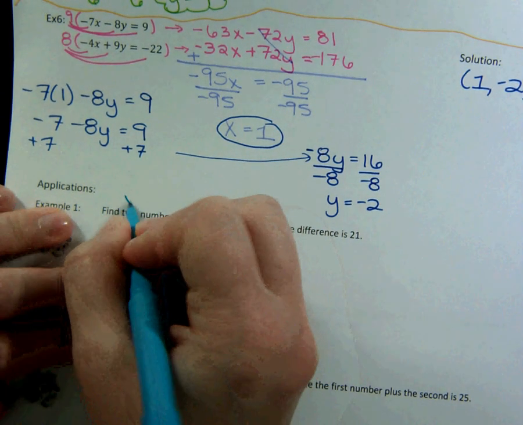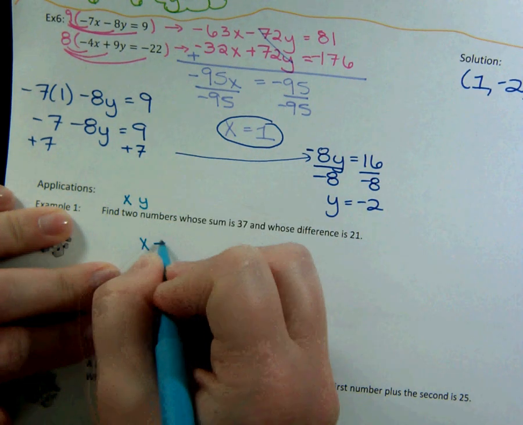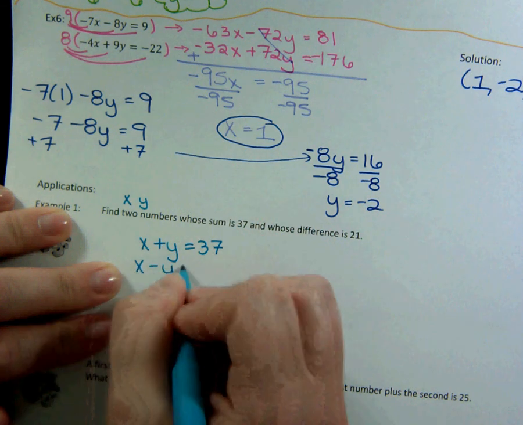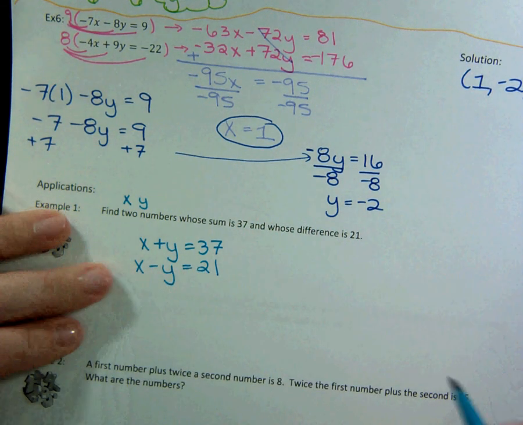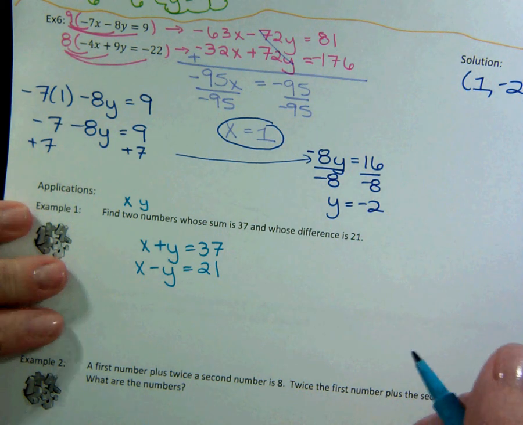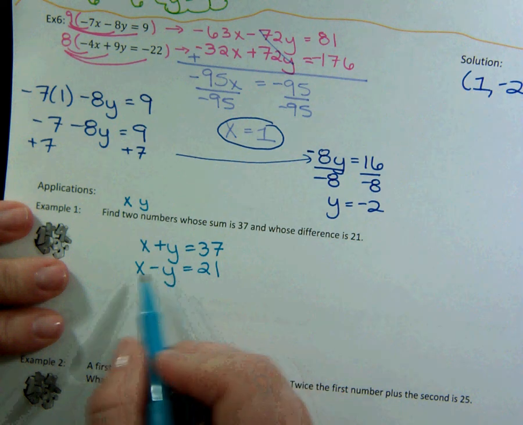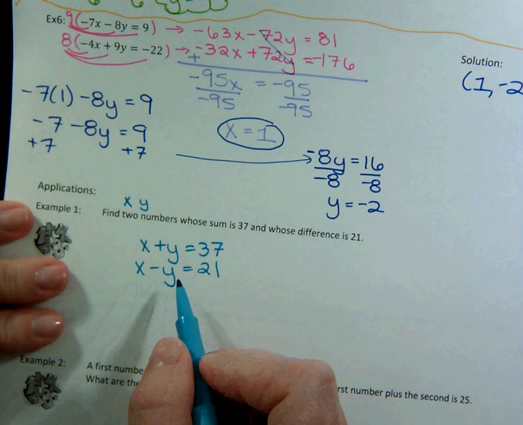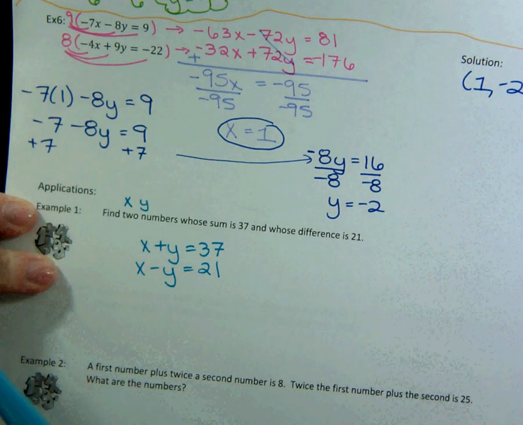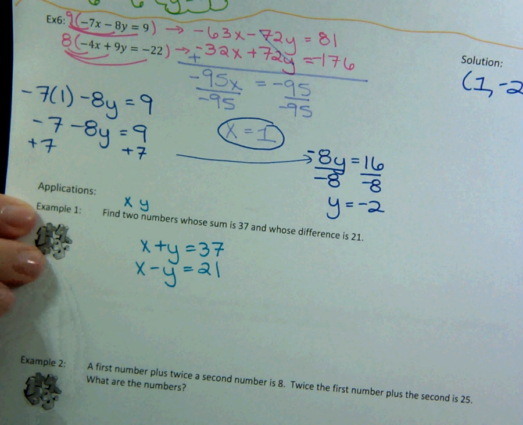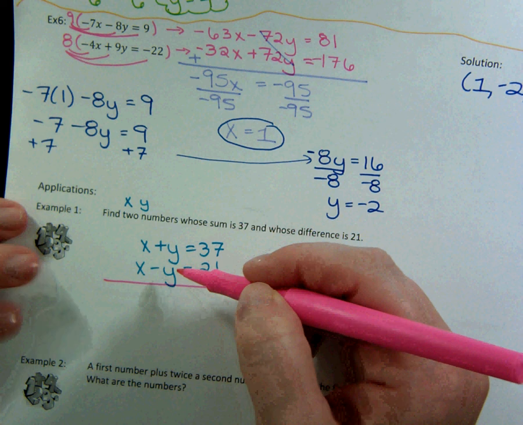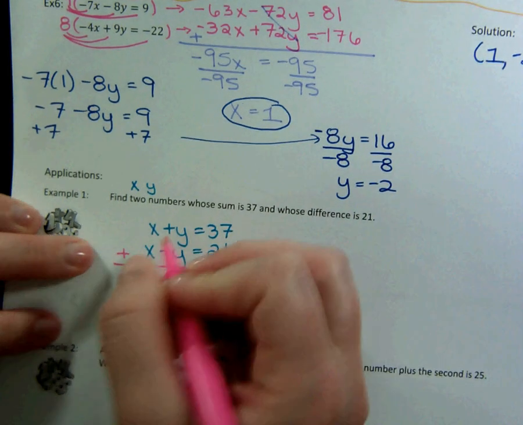So two numbers, we can just use x and y. So a sum of 37 and a difference of 21. Nice and simple. If you add them together, you should get 37. If you subtract them, you should get 21. In this case, because x and y are unknown, it doesn't matter which one you put first, since we just arbitrarily chose x and y. If you look at how these are set up, they're already ready for elimination. Notice the coefficients on y are the same with opposite signs, so we can stack and add right away.